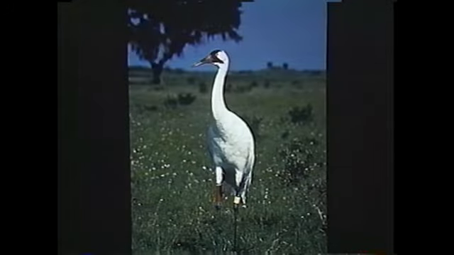Mycotoxicosis, as in other animals in these sandhill cranes, resulted in liver disease, be it inflammatory or be it neoplastic. A second animal that is rare overall is the whooping crane, but shows up in Florida.